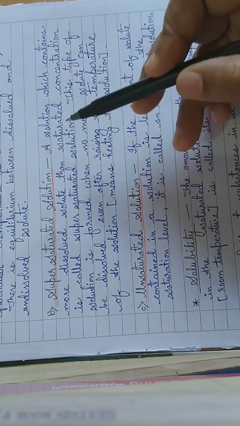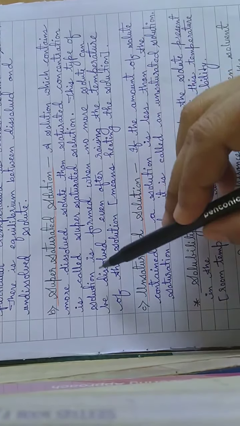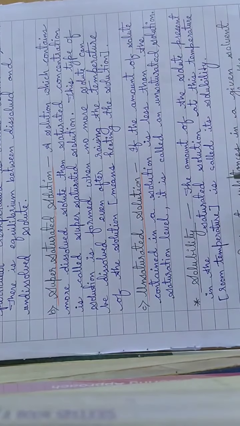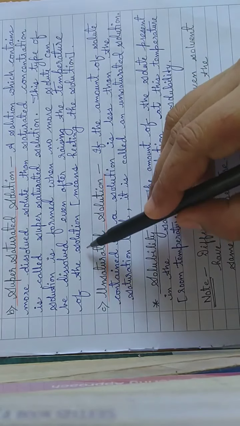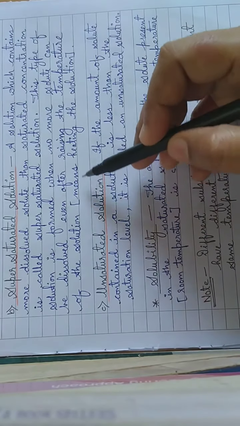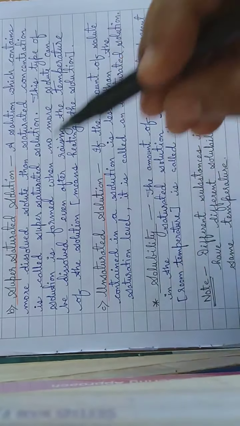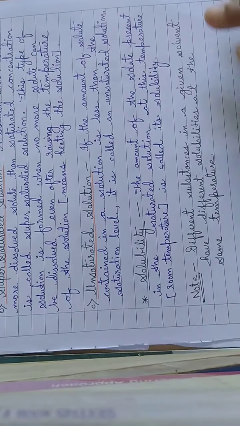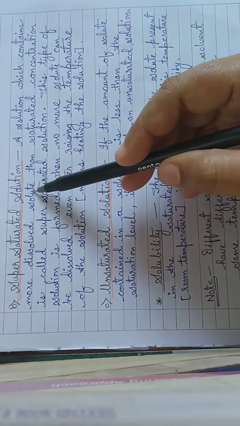More dissolved solute, as I have told. This type of solution is found when no more solute can be dissolved even after raising the temperature of the solution. What do we mean by raising the temperature of the solution? It means after heating the solution also, if you are not able to dissolve a solute into the solvent, then at that condition it is called a supersaturated solution.